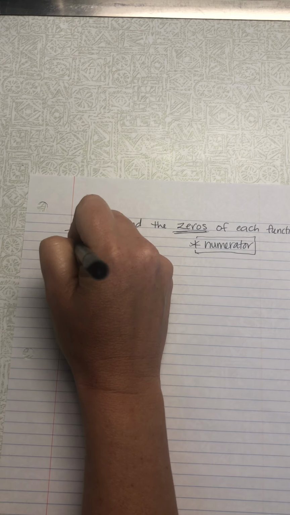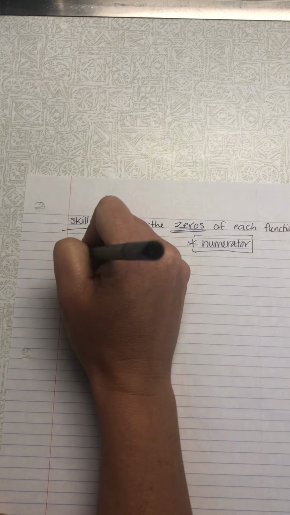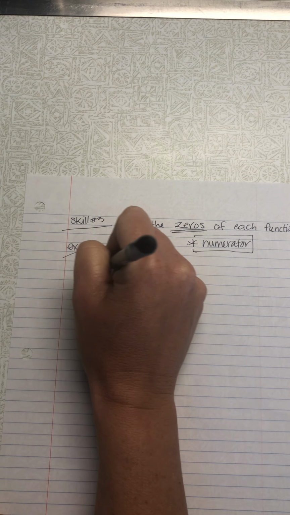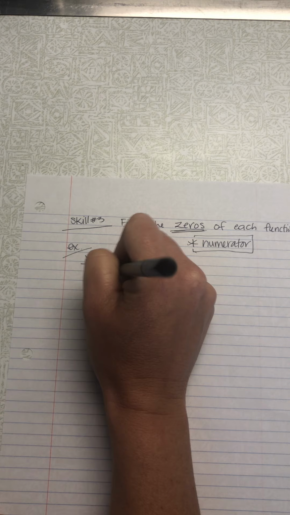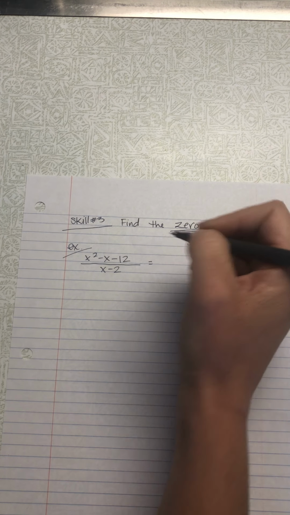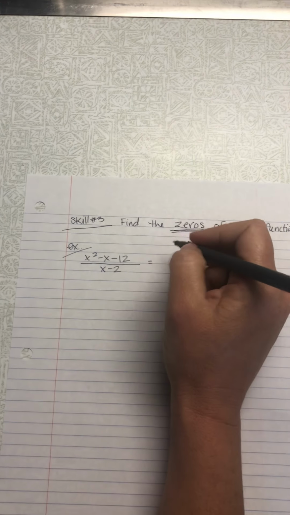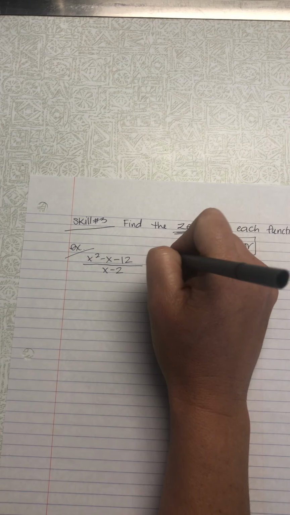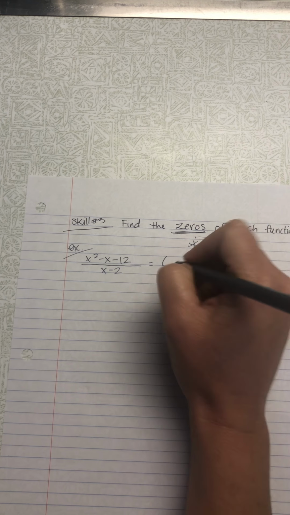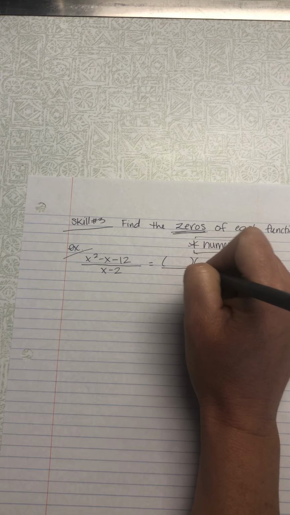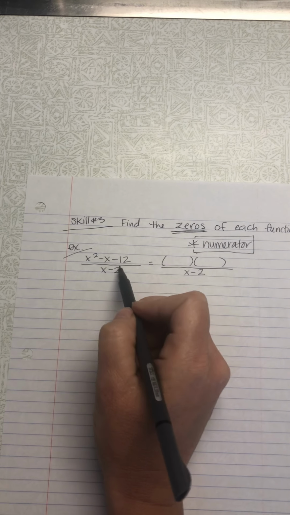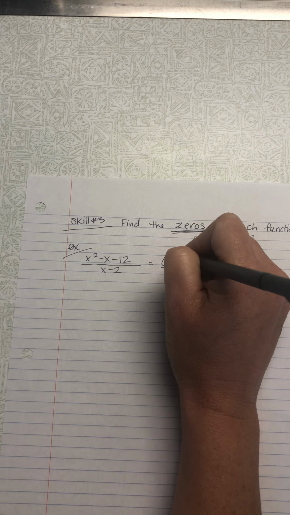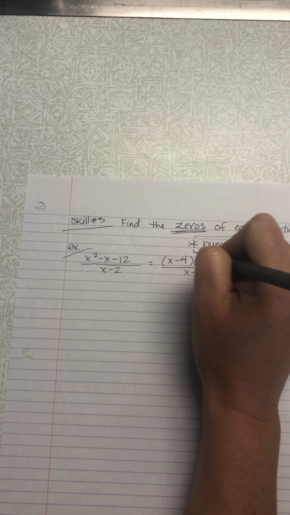So if we take a look at an example, let's say we have x squared minus x minus 12 over x minus 2. We need to factor the top. There's nothing to factor on the bottom. To get negative 12 and then a negative 1, we're going to have x minus 4, x plus 3.